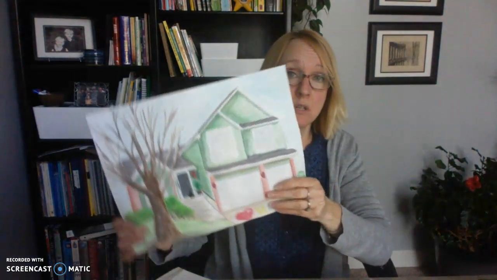Same thing with your yard. Do you have bushes in the front of your house? Do you have grass? Do you have concrete? Think of all those things and how can you create some texture so that we can imagine how those things feel.